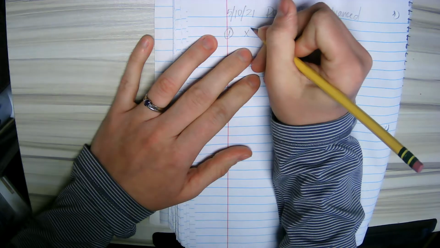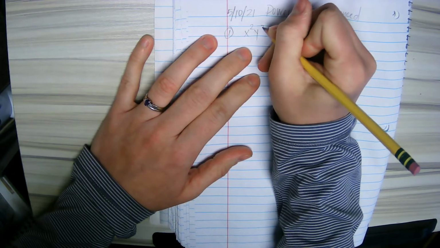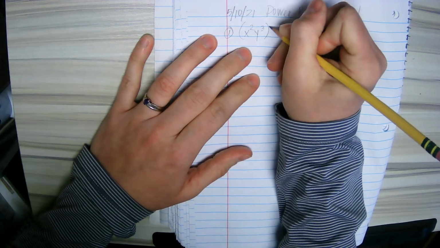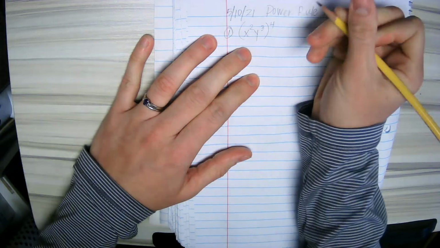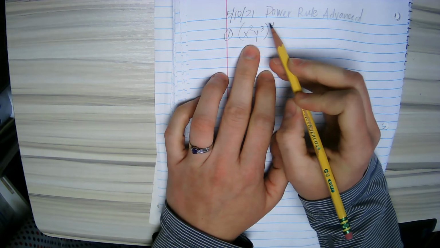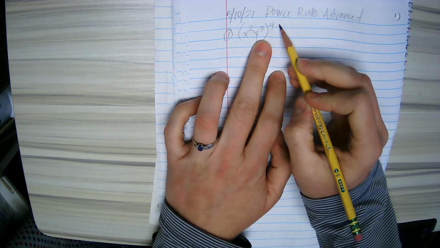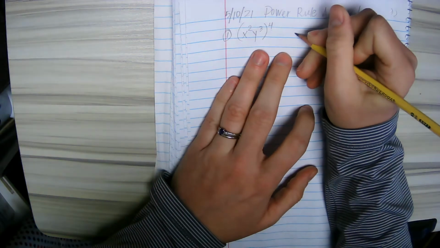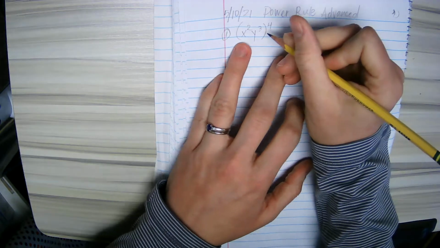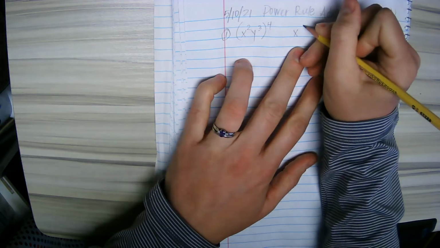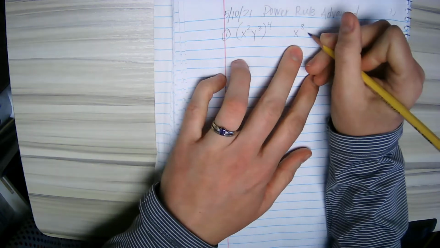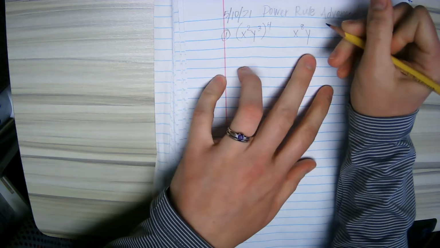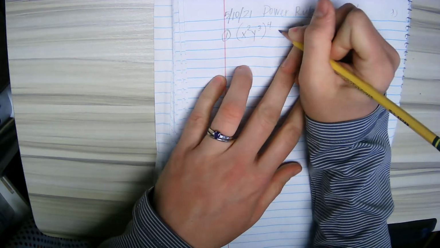So if I have x squared y cubed, and that is all being raised to the 4th power, I have to multiply this by both of these exponents. So I would say x to the 2 times 4, which is 8, and y to the 3 times 4, which is 12.